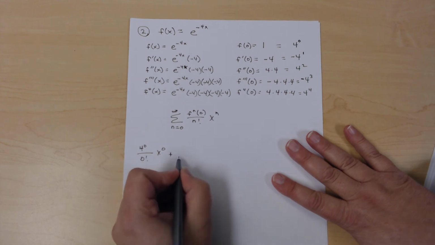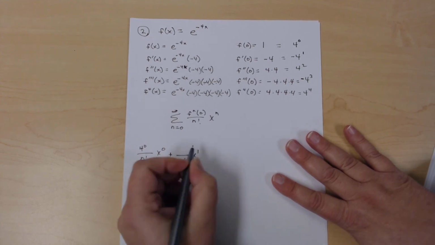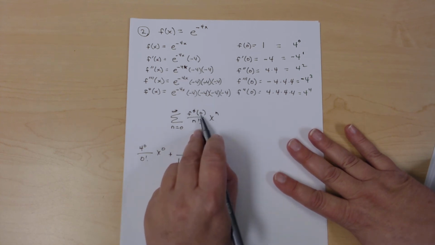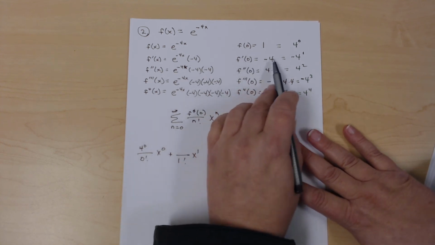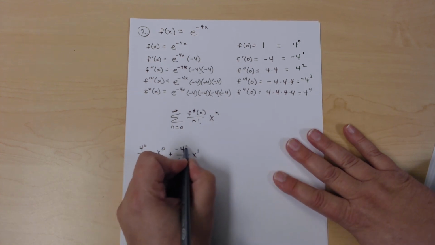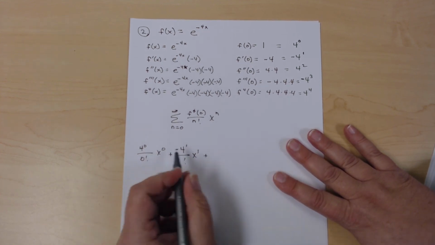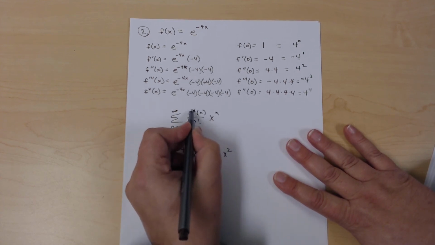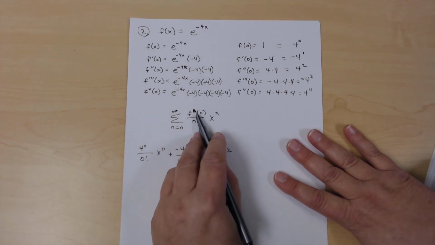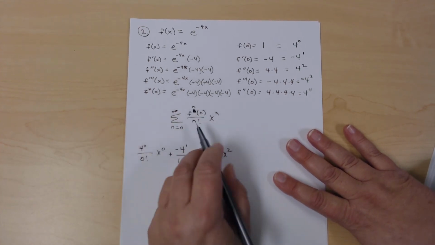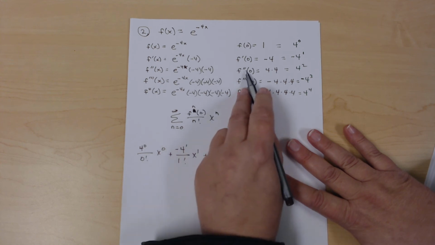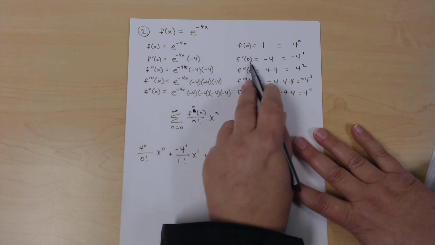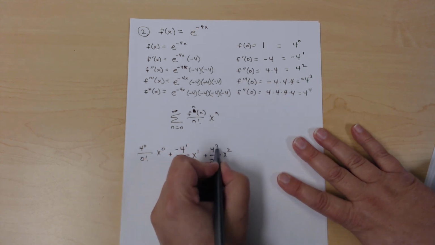We plug in a 1. So we've got 1 factorial, x to the first. We're asking for the first derivative evaluated at 0, negative 4 to the first. Then we plug in a 2. 2 factorial, x squared. I'm supposed to say n. So the second derivative evaluated at 0 is 4 squared.